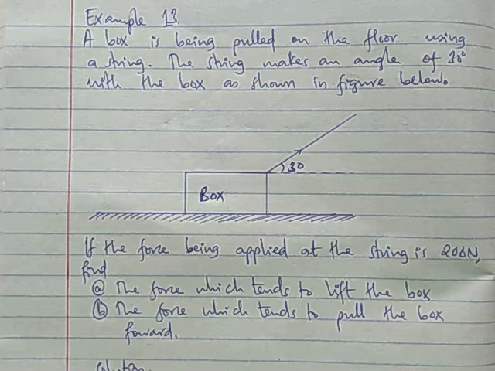Kwenye kipindi kilichopita tulikuwa tunaangalia kuhusu resolution of vectors na tuliona lile examples of resolution of vectors, airplane flying from Dar es Salaam to Entebbe. So today we are going to continue, and in today's session we are going to discuss about the solved example in part of resolution of vectors.